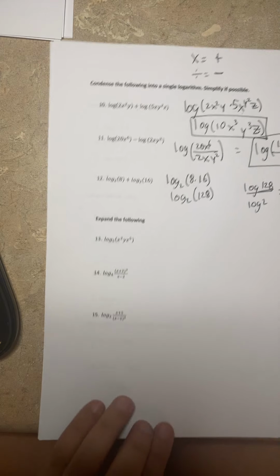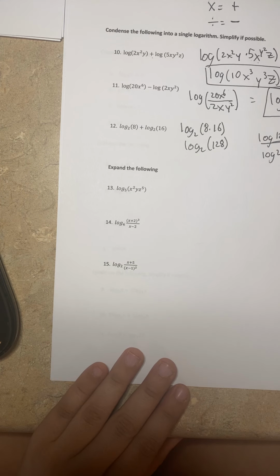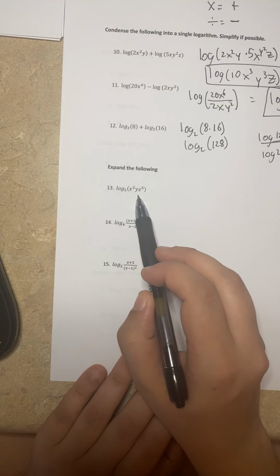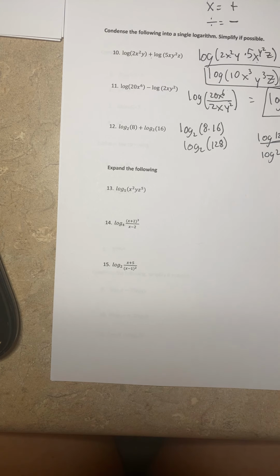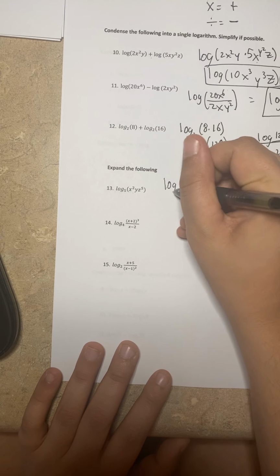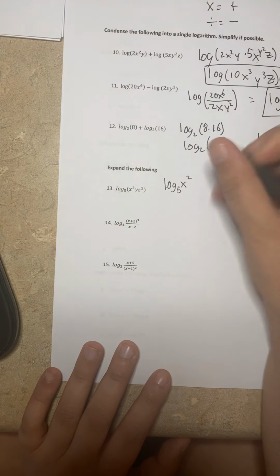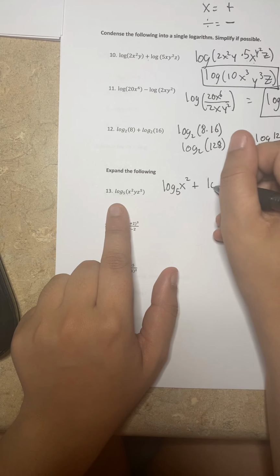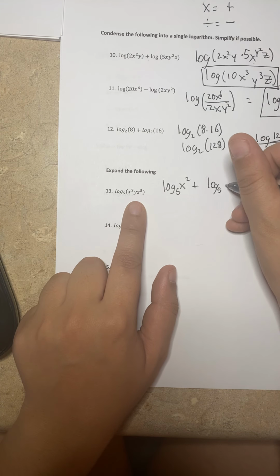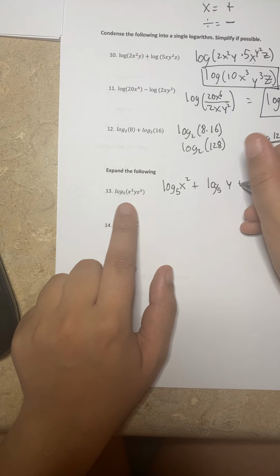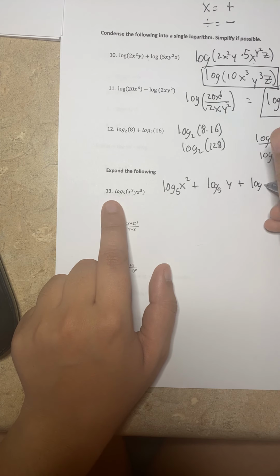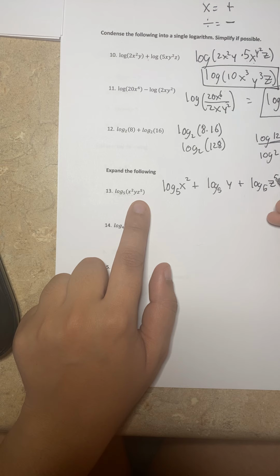Okay, so now we're going to do the opposite. We're going to expand it. So here we've got x squared, y, z to the 5th. So they're all being multiplied together. That means they're all going to get their own separate addition. Now remember, there's one other thing. When we have exponents, they always go to the front. So that's going to become log base 5 of x squared plus log base 5 of y plus log base 5 of z to the 5th.